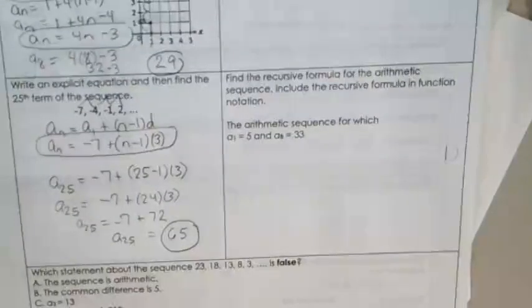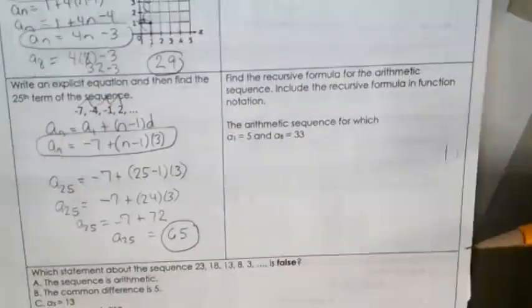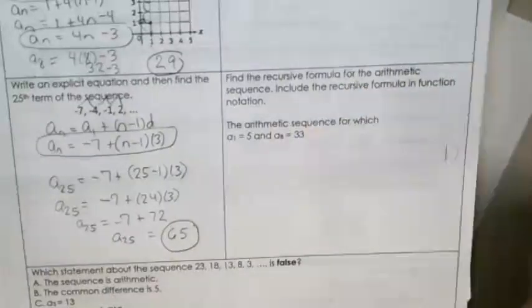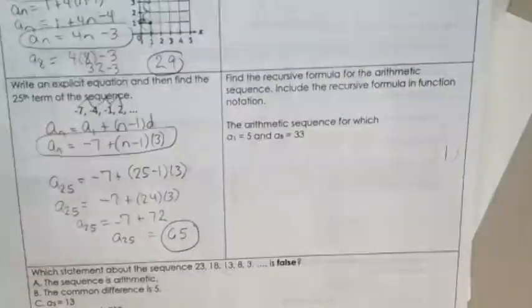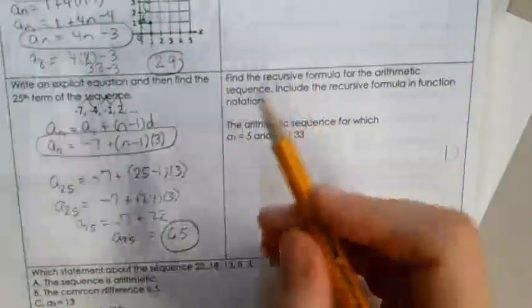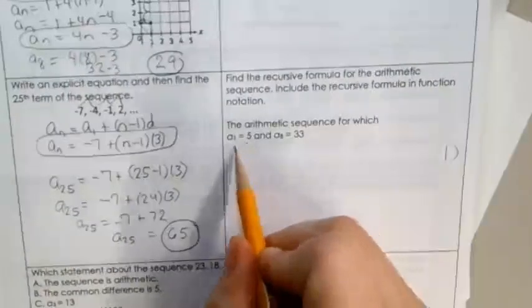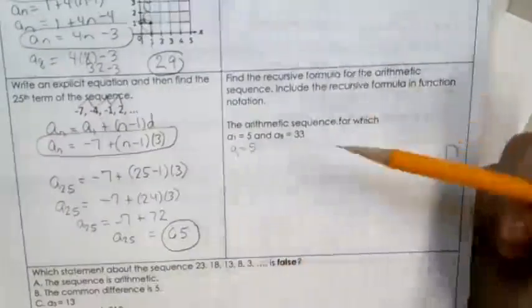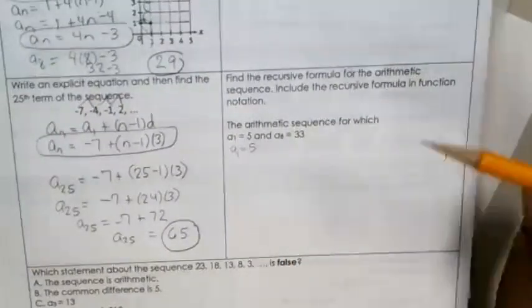All right, now we're going to look at this one here where we find the recursive formula, and then make sure we also put it in function notation. So to write a sequence, we need two things. First term, common difference. Well, the first term it tells us right there is 5. So a sub 1 equals 5. So we're halfway there. The common difference is also known as slope.